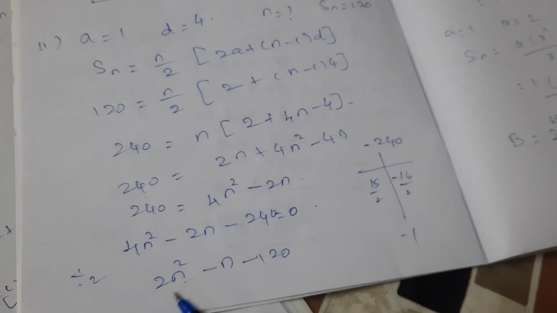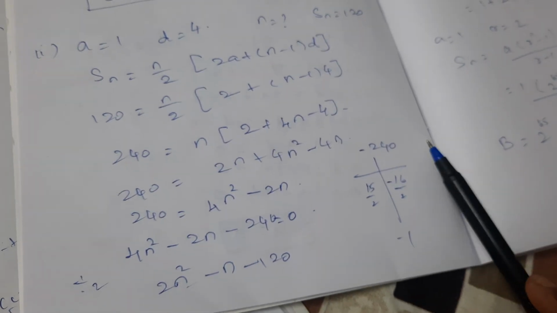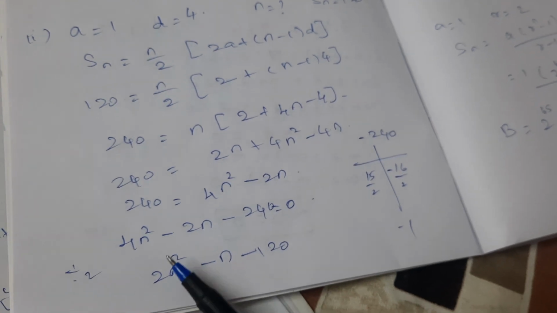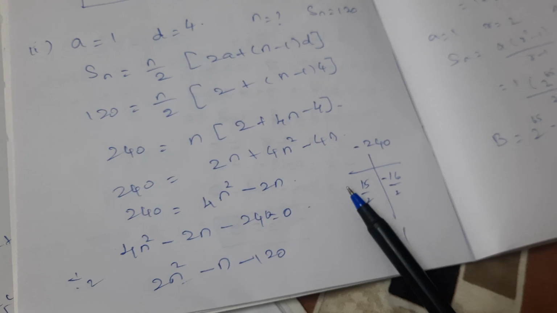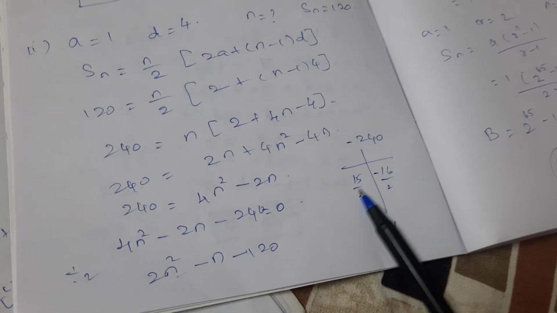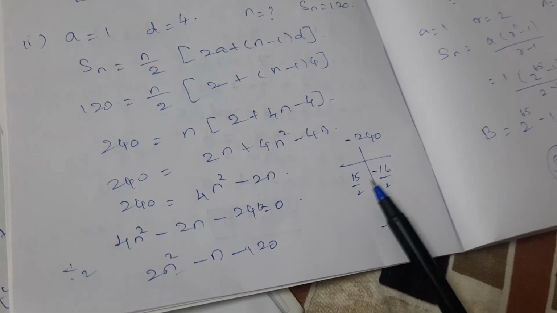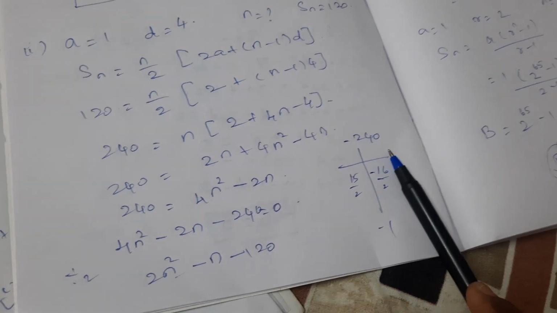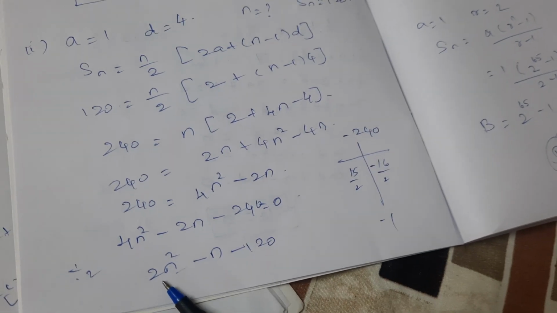Then divided by 2, we get 2n squared minus n minus 120. So here the value of 2 there, 2 into 120 means minus 240. We multiply to get minus 240, and then we add to get minus 1. So we take 15 and minus 16. 15 into minus 16 means minus 240, and 15 minus 16 means minus 1. So here 2, divided by 2, divided by 2.